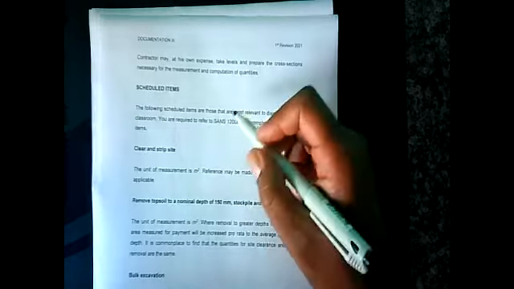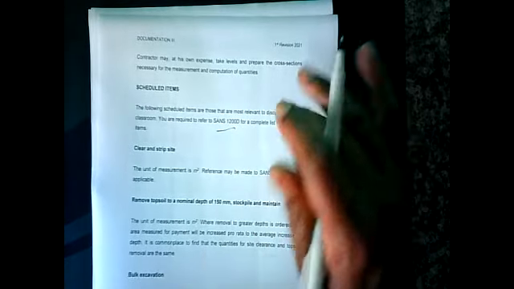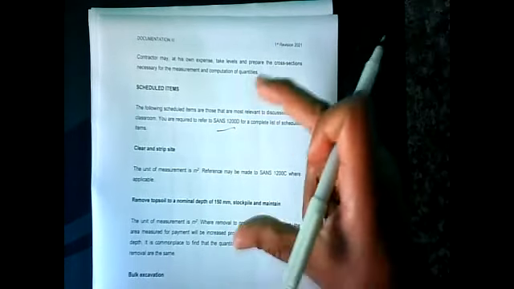All right, you're required to refer to SANS 1200 for the complete list. Now, we're not going to go through the complete list because SANS 1200 is this thick. I will show you, and I will provide in your data sheets the relevant SANS 1200 documents for you to use and show me that you know how to use it when you answer your test or your exam.